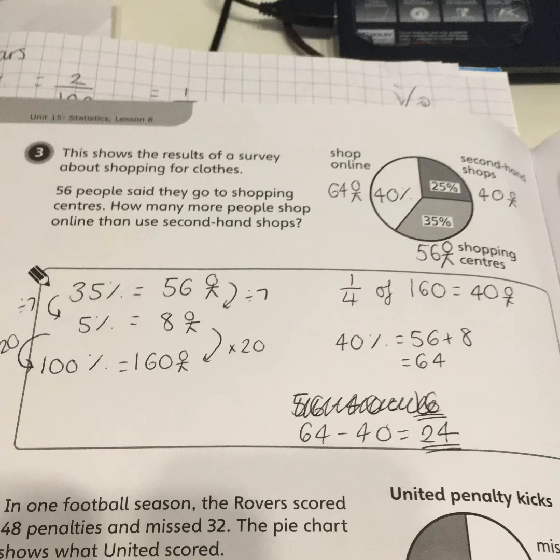So I'm going to divide it by 7, as you can see on my working out on the left. I'm going to divide 35% by 7 to get 5%. 5% is the same as 8 people, because I do 56 divided by 7. Now I know 5%, I can work out 100% by multiplying it by 20. So I then need to times 8 people by 20, which is 160 people. So I know that 100%, the entire pie chart, represents 160 people.